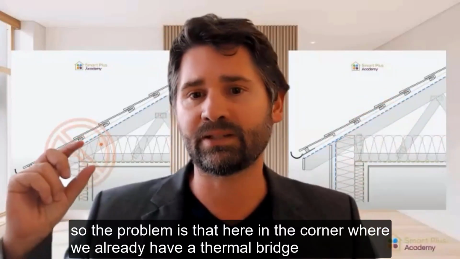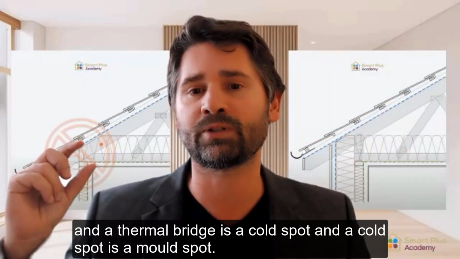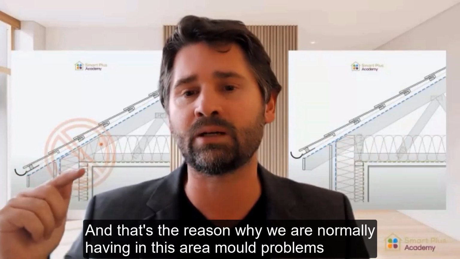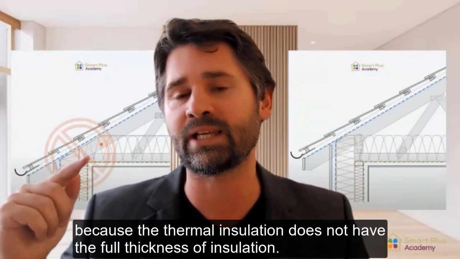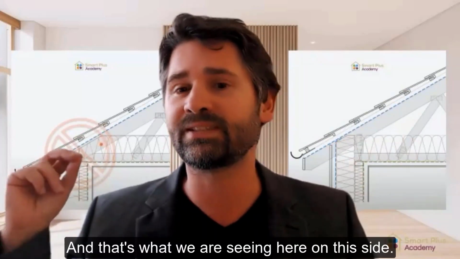So the problem is that here in the corner we already have a thermal bridge, and a thermal bridge is a cold spot, and a cold spot is a mold spot, and that's the reason why we're normally having mold problems in this area, because the thermal insulation has not the full thickness of insulation. And that's what we're seeing here.